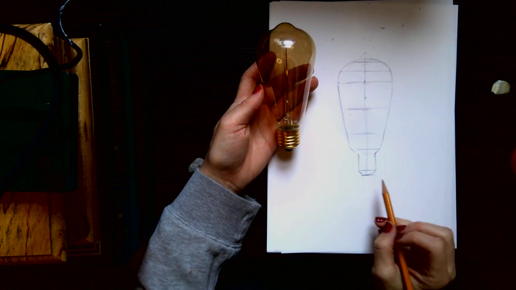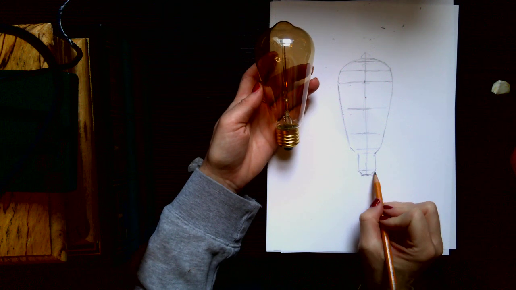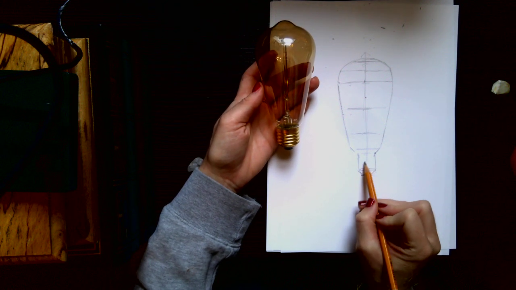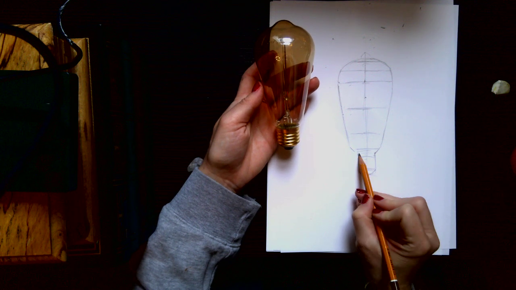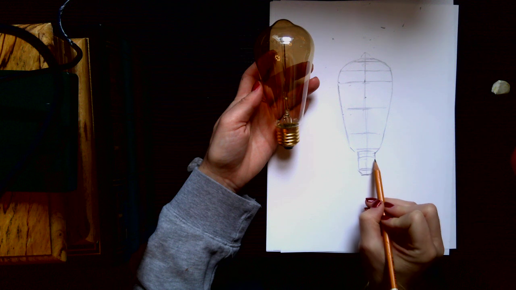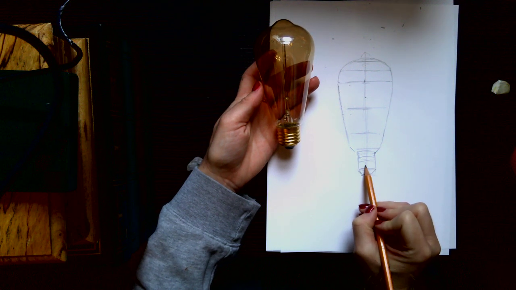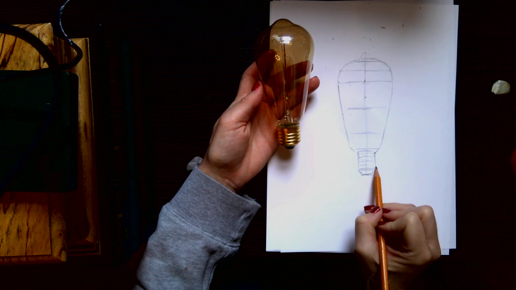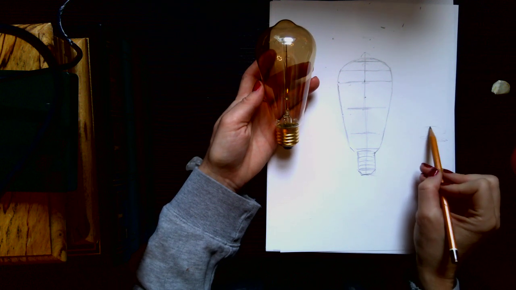Okay, so I've got the base of the light bulb down, and now for these spirals, I can use that idea of the oval to view these curved lines coming up in space. So just remember that as we move down, the shape of the oval is going to become different.